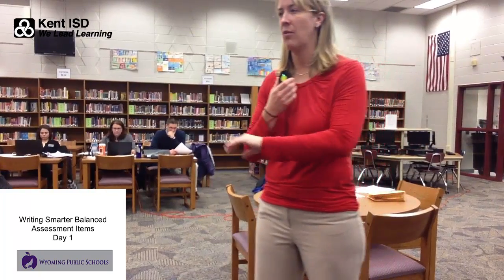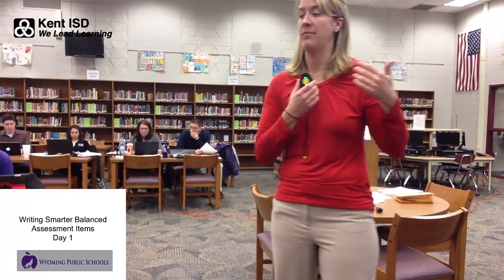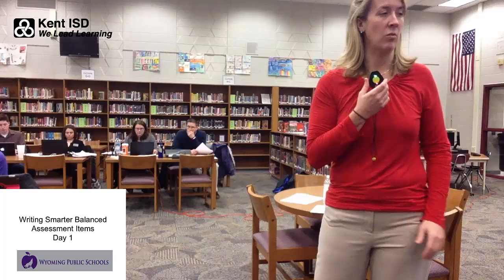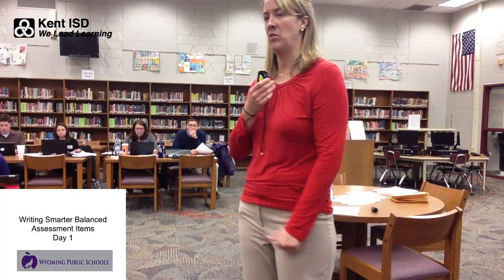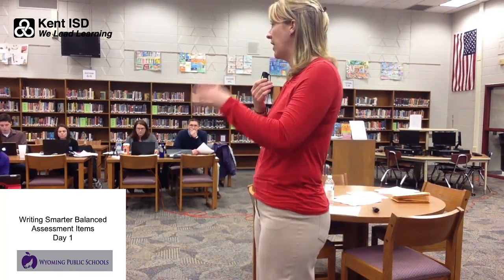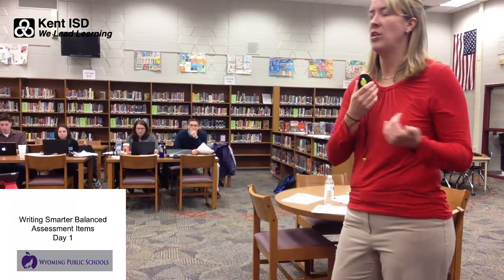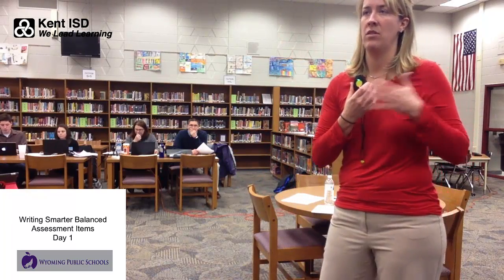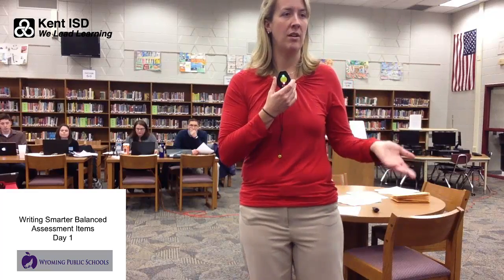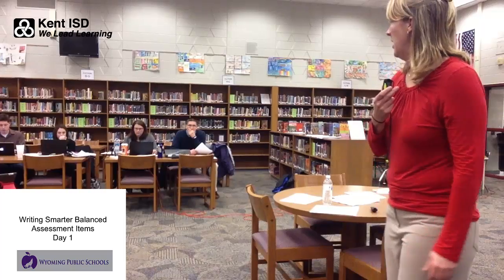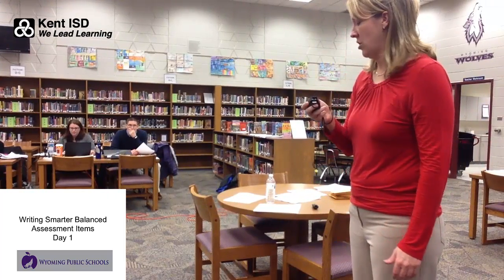Do they have to do reasoning around it? Do they have to make a conjecture? It's a big fancy word. What is it that they're supposed to be doing? And when you can figure that out from your learning targets, then you know how to create the appropriate type of question on your assessment. So that was kind of the purpose of this. Now, I think at this point I turn it over to Mark.